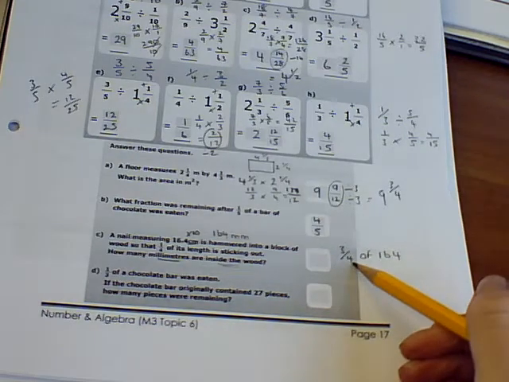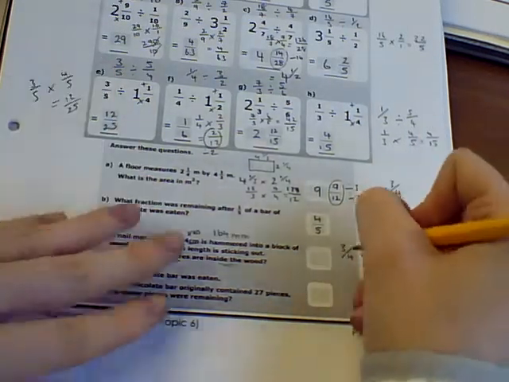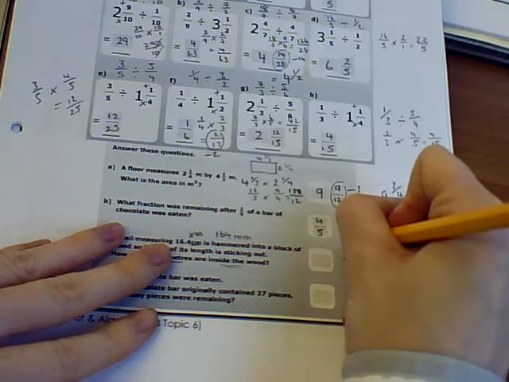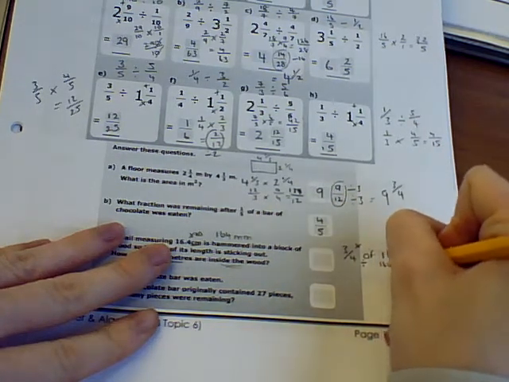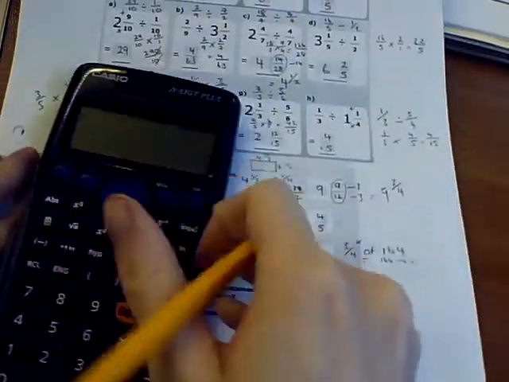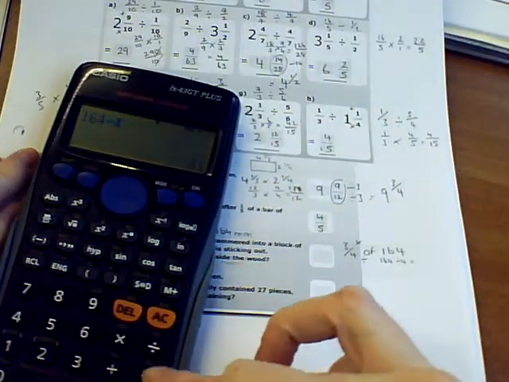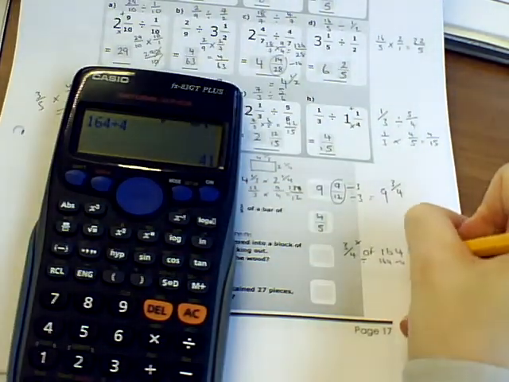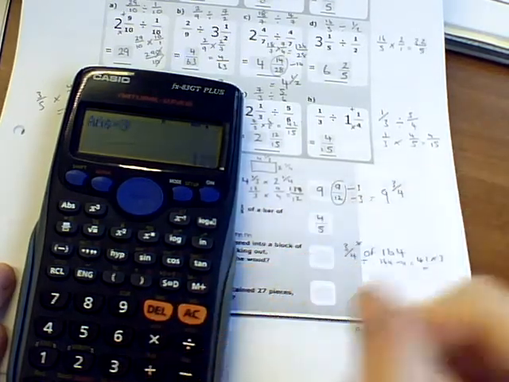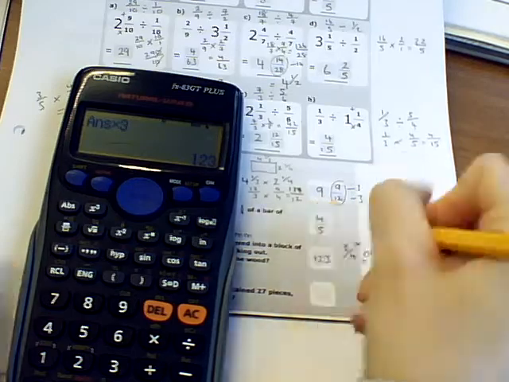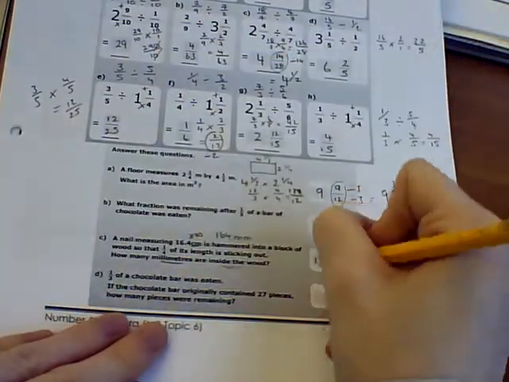You're going to divide by the bottom, multiply by the top. So divide by 4, multiply by 3. 164 divided by 4, use your calculator, is 41. Times that answer by 3 is 123 millimetres.